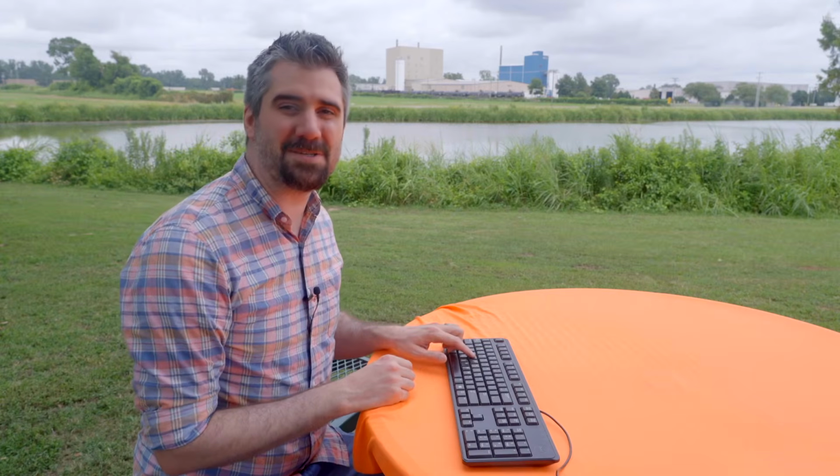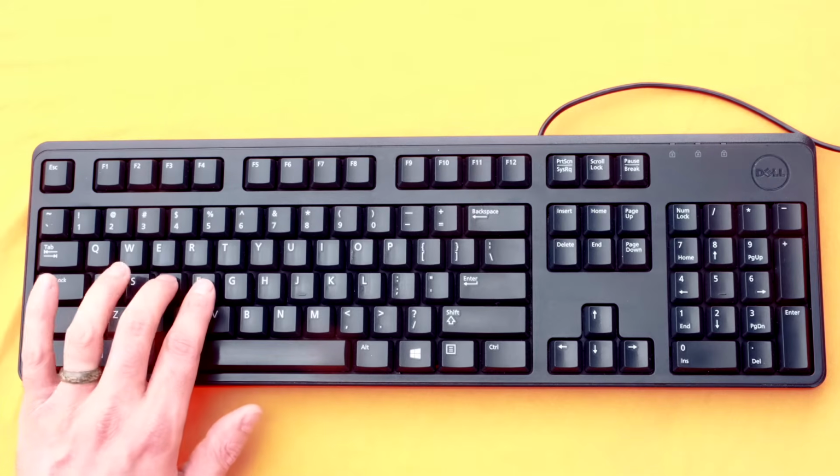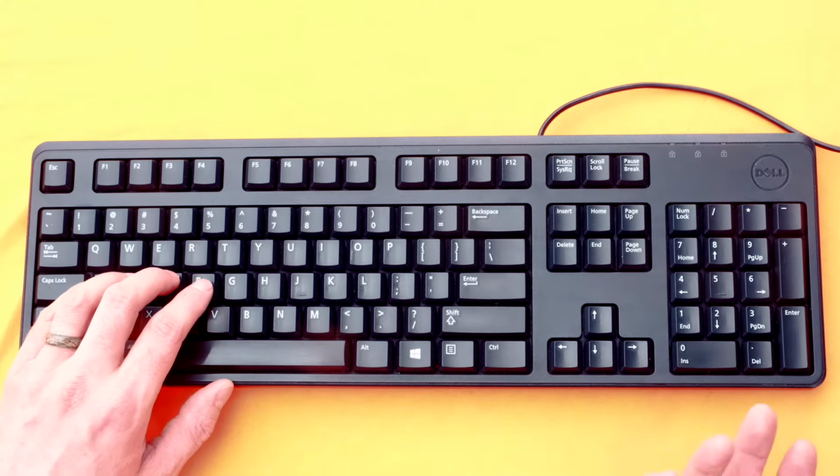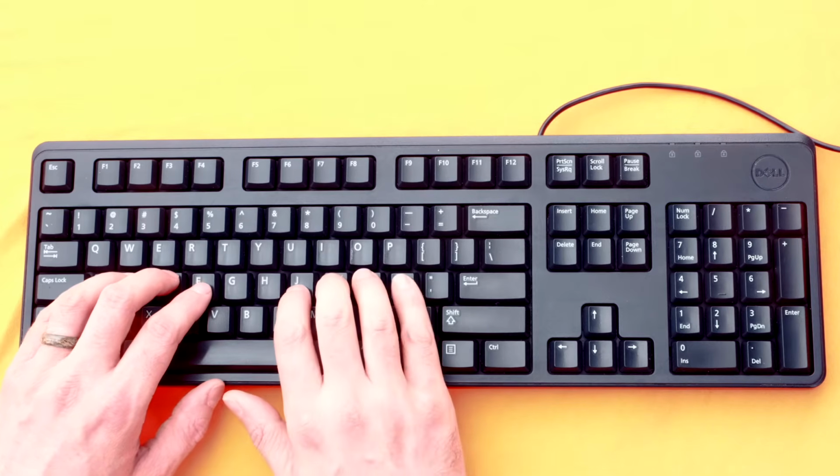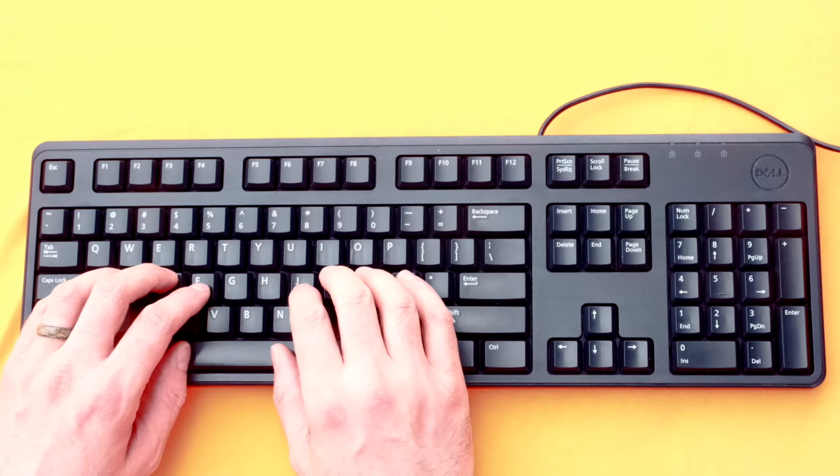So your left fingers will sit on the F key, the D key, the S key, and the A key, and your right fingers will sit on the J, the K, the L, and the semicolon, just like that. Your thumbs are going to rest on the space bar.